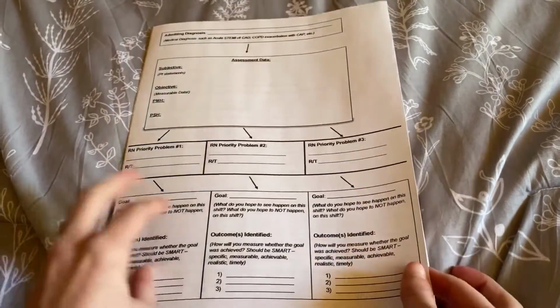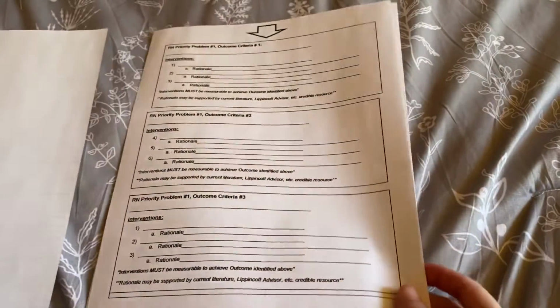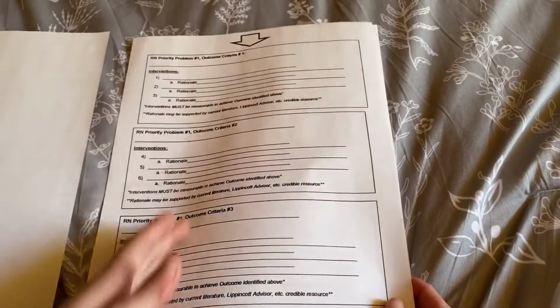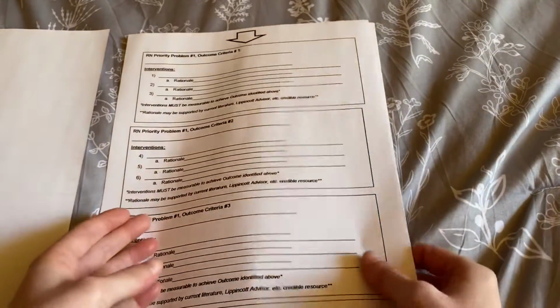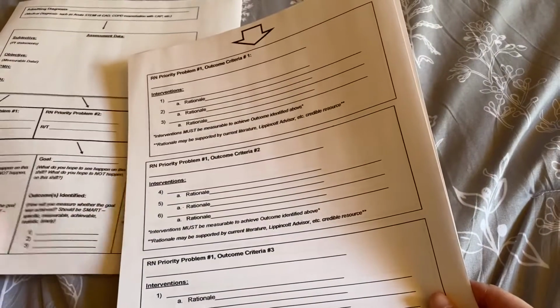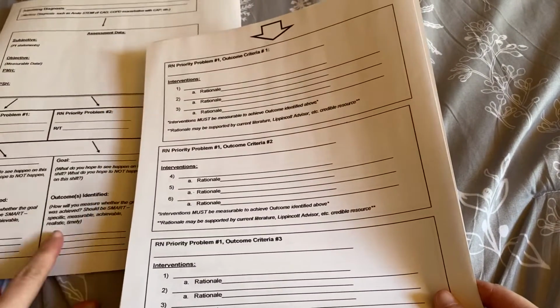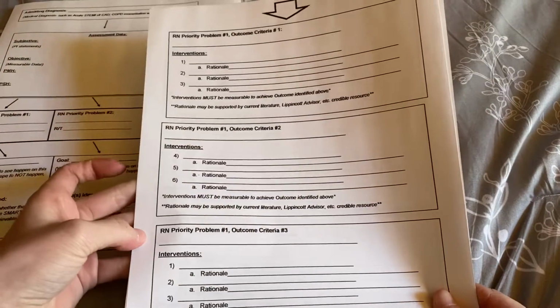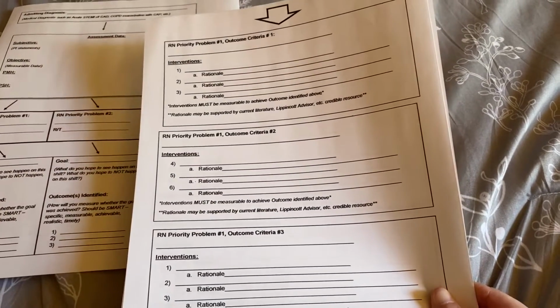So this is our first page. Then on each of the following pages you will tackle each problem. So this is your first problem. You will take from the first page each of your 3 outcomes. Let's just use this one. This is each one of the 3 outcomes that you're going to identify.